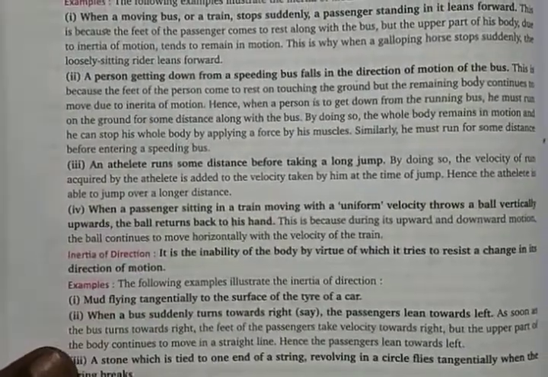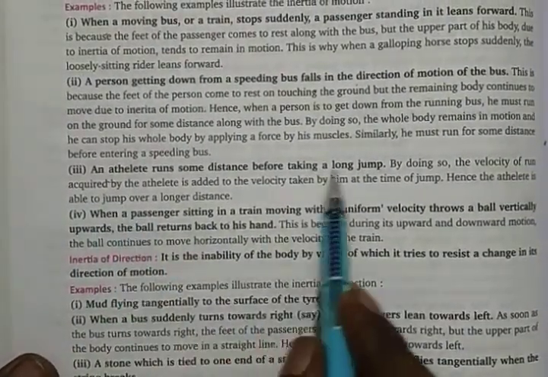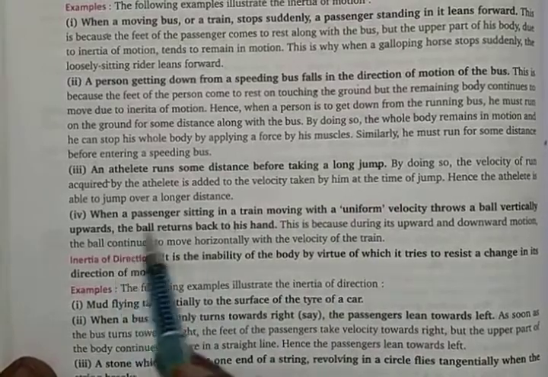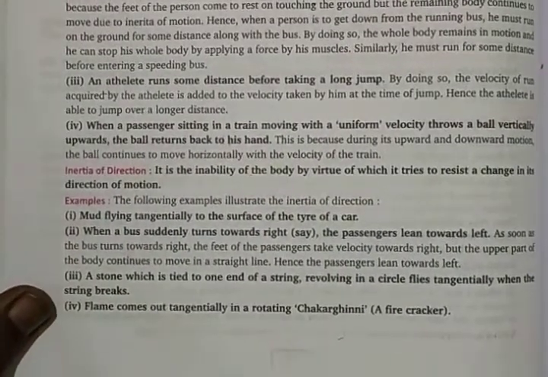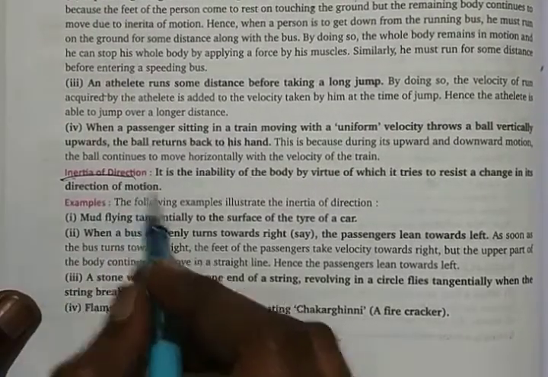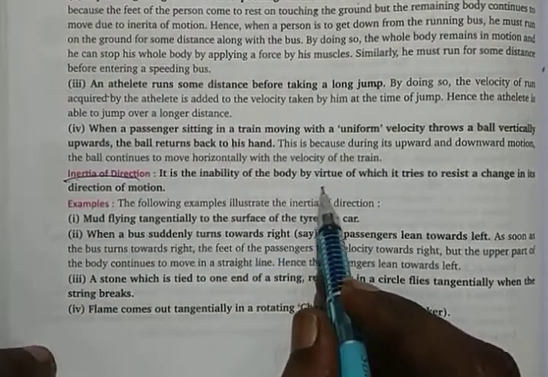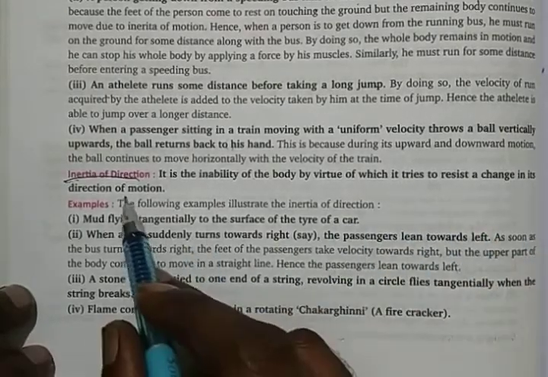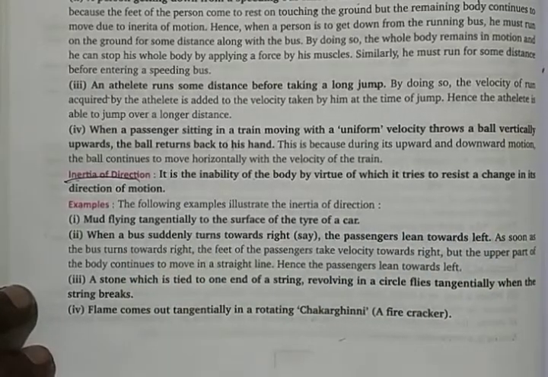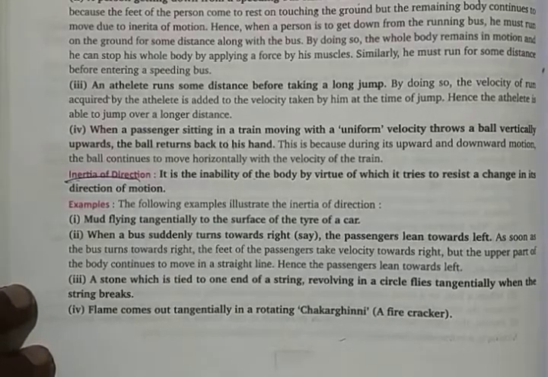The athletes who are taking the long jump always run for some distance and then take a long jump. And there's another example also given here. You can just read this one, all the 4 examples. The next one is inertia of direction. It is the inability of the body by virtue of which it tries to resist the change in its direction of motion. So suppose you are there in a car.